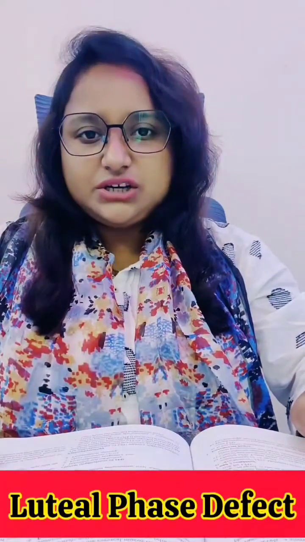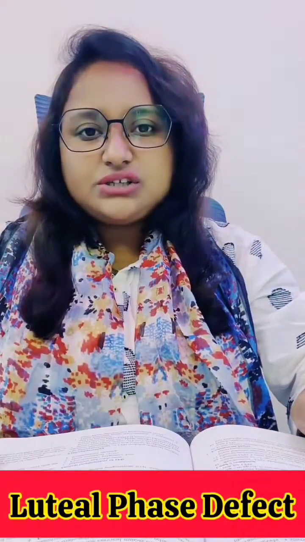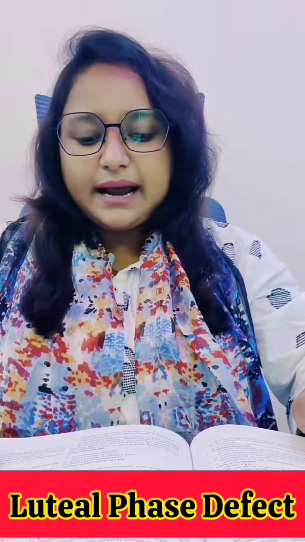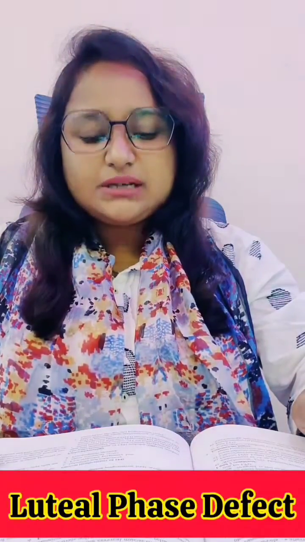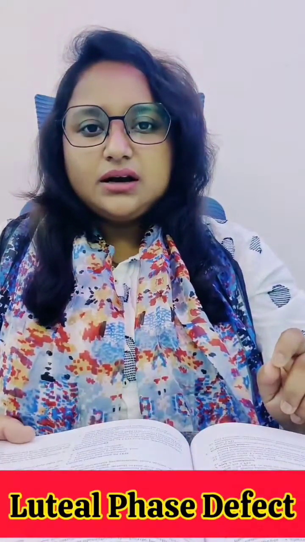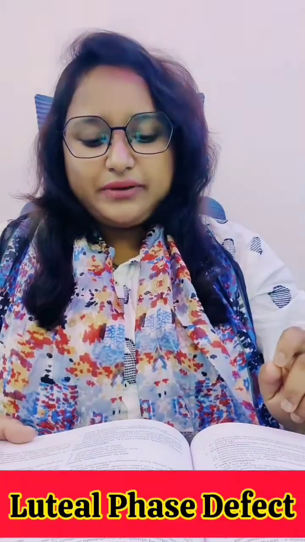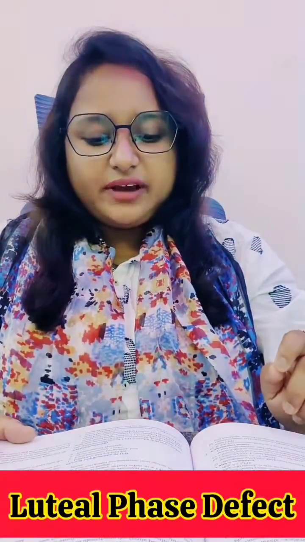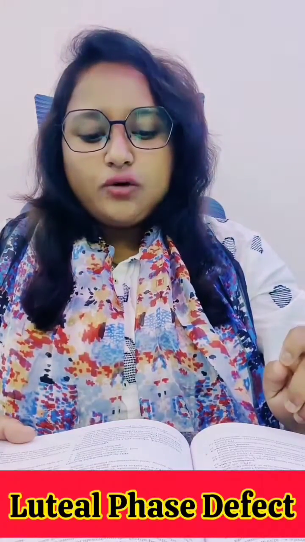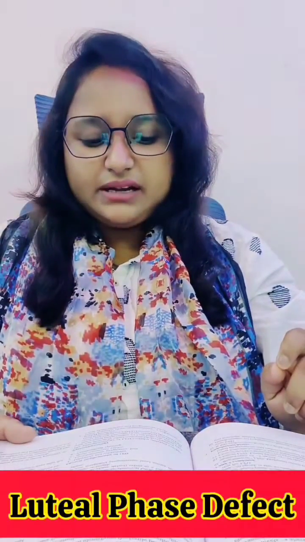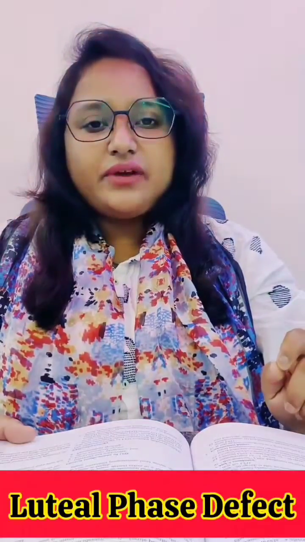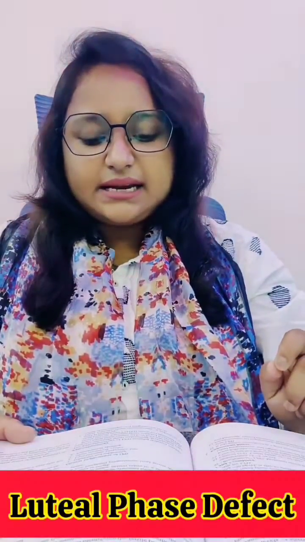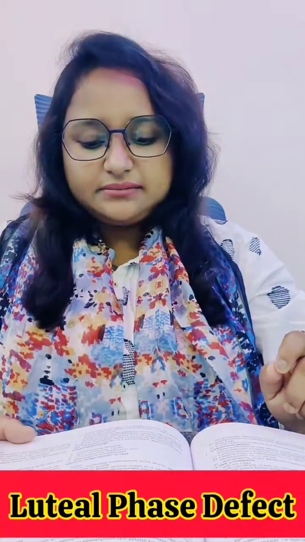Now, pathophysiology. The pathophysiology of luteal phase defect includes different mechanisms that ultimately affect endometrial development. First, short luteal phase. Short luteal phase causes low follicular phase FSH levels, low follicular phase estradiol levels, altered follicular phase FSH-LH ratios, and abnormal FSH and LH pulsatility.